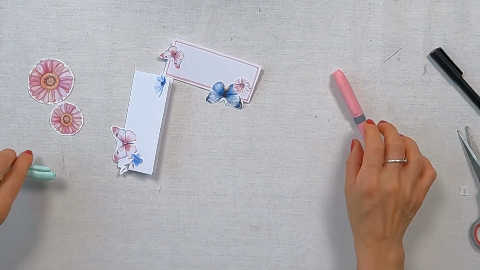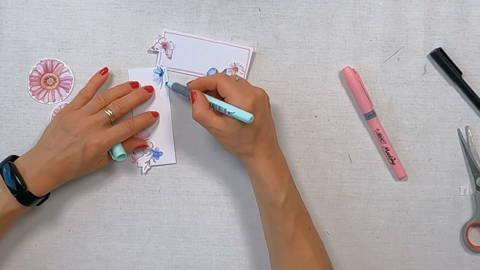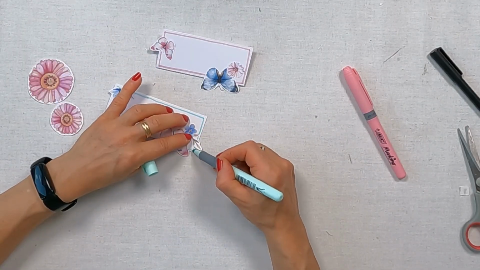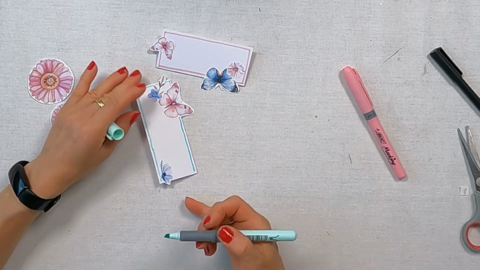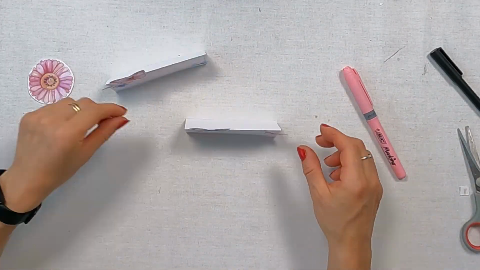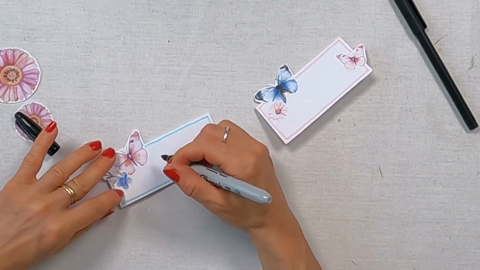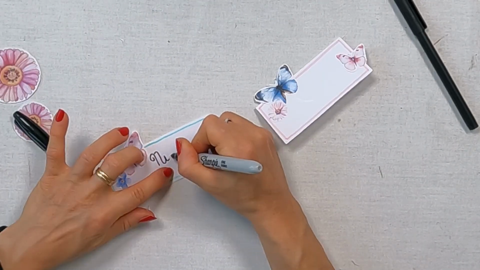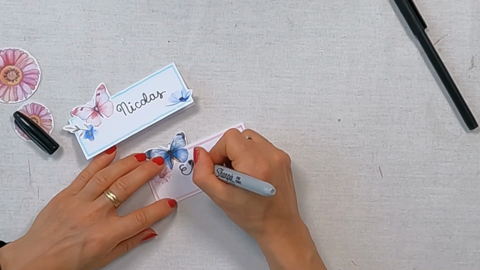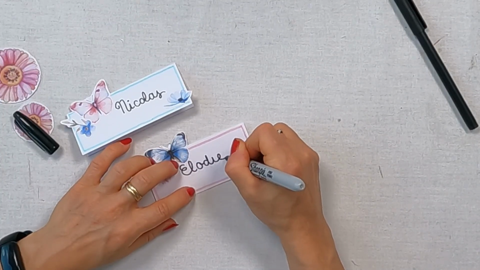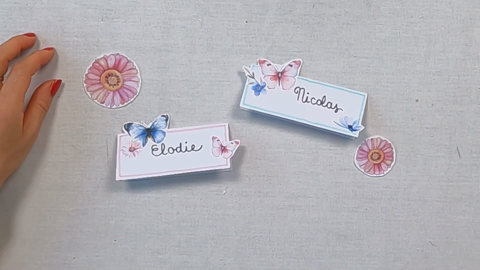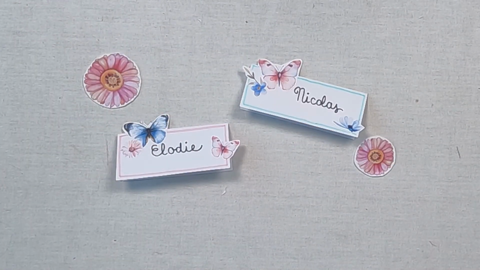So again, it's so simple, yet so beautiful. And there we have it. They stand up there in front of people's seats. Do not forget to write some names alongside a pretty napkin and a cup with their name on it. And you're ready for the party. You're ready for a beautiful dinner, yet so simple, but filled with love.